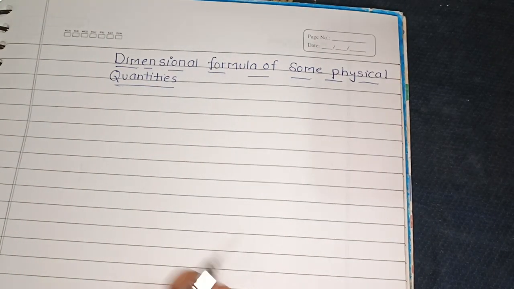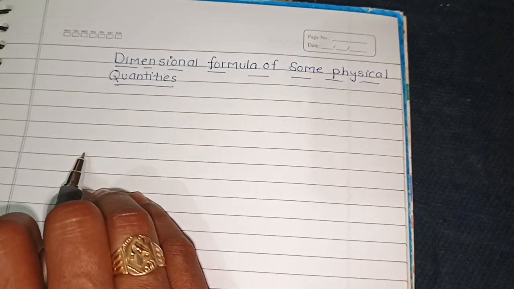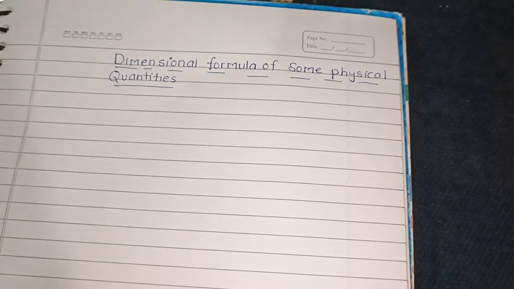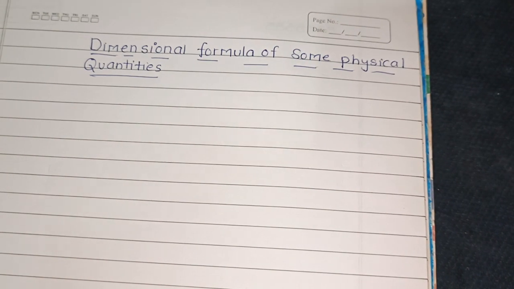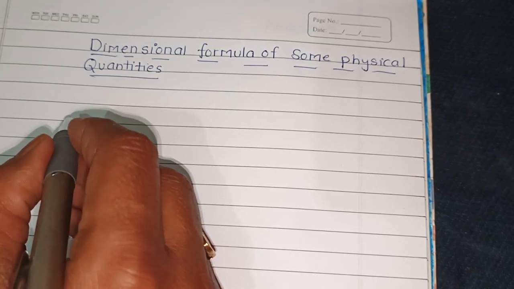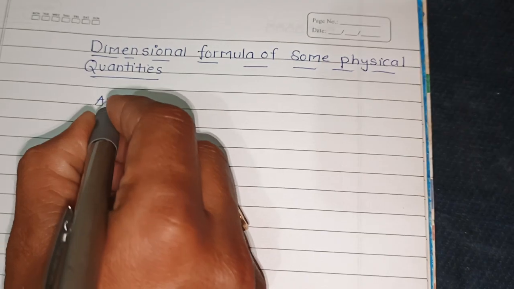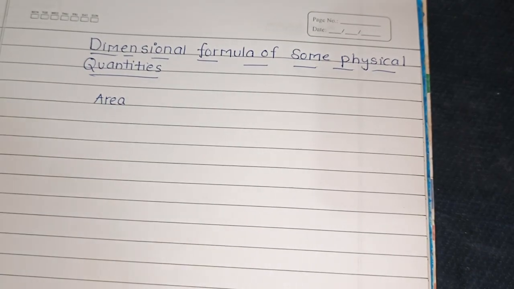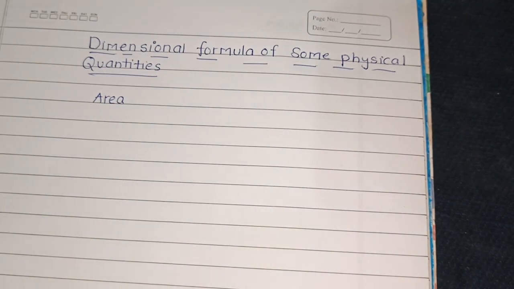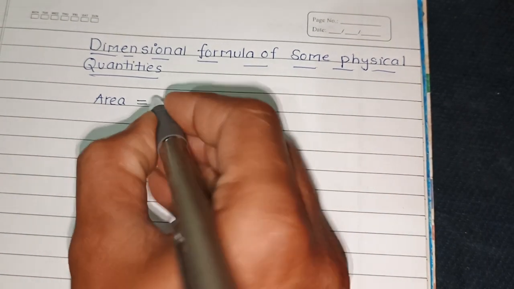Let's talk about dimensional formula of some physical quantities. Okay, this is a very important question topic. The first is what? Area. Area is equal to what?